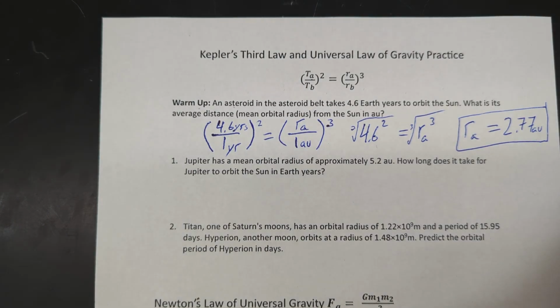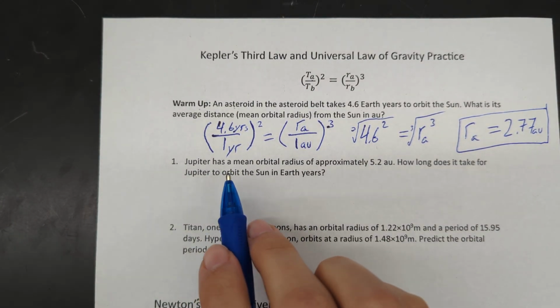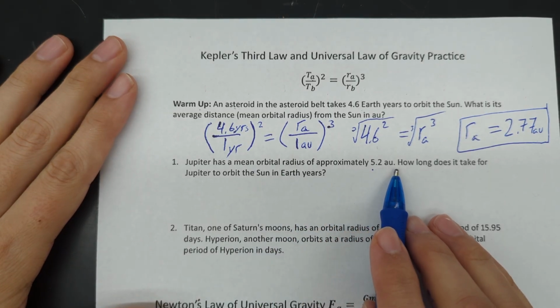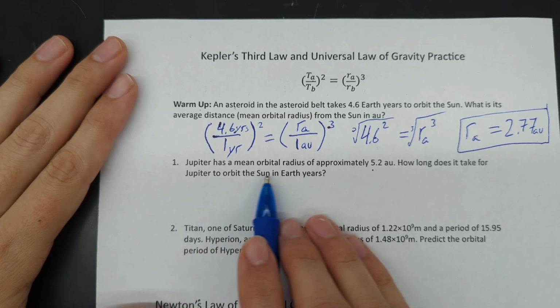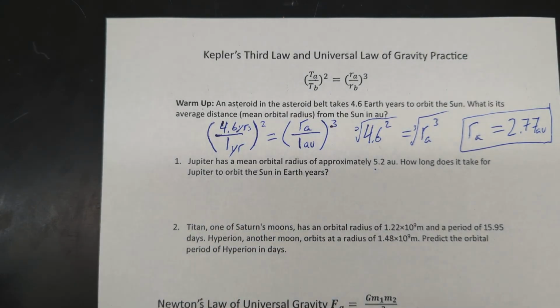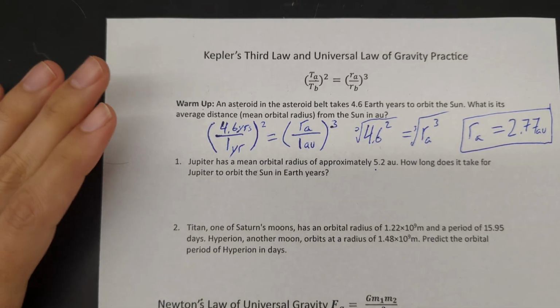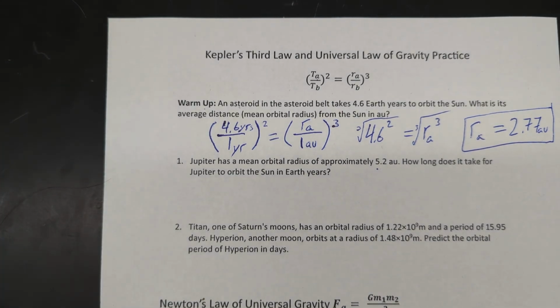All right, jumping into the next one. Jupiter, another planet that orbits the sun, has a mean orbital radius of approximately 5.2 AU. How long does it take for Jupiter to orbit the sun in Earth years? So, in this problem, I want to do an example of putting Jupiter on the bottom and showing you that extra step.